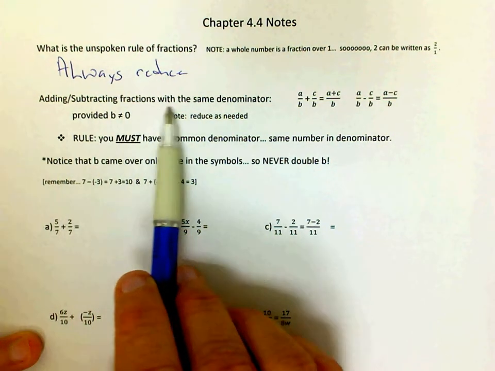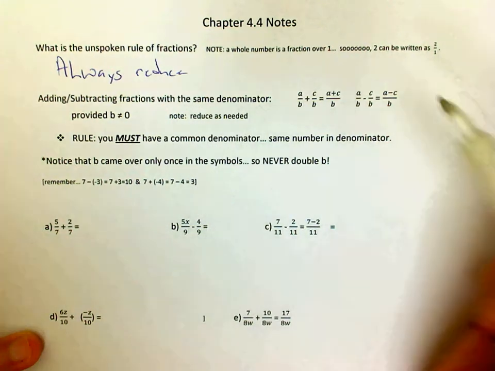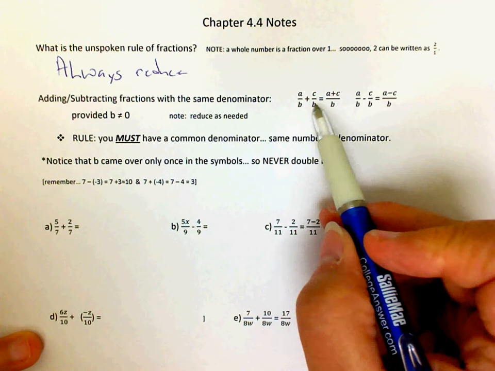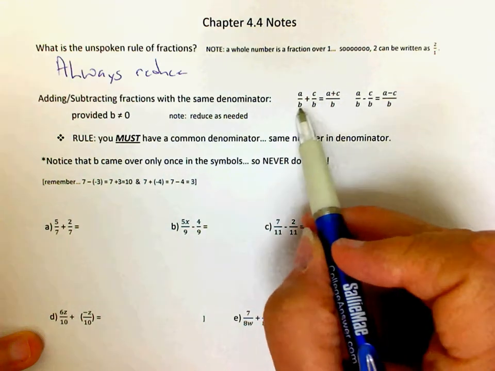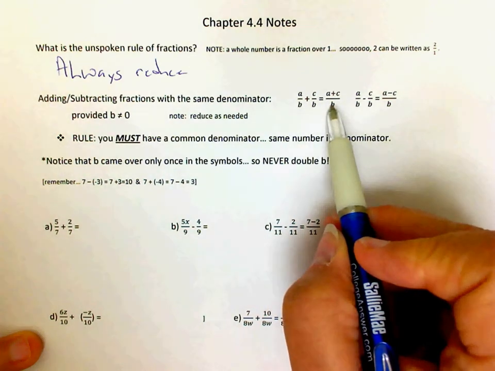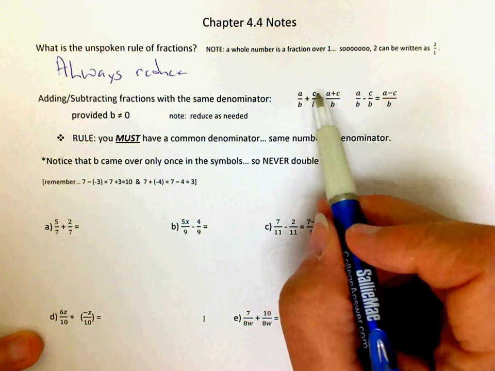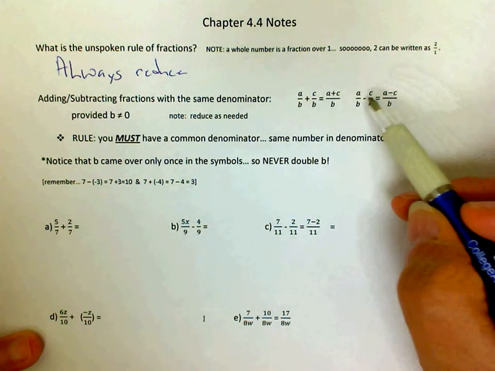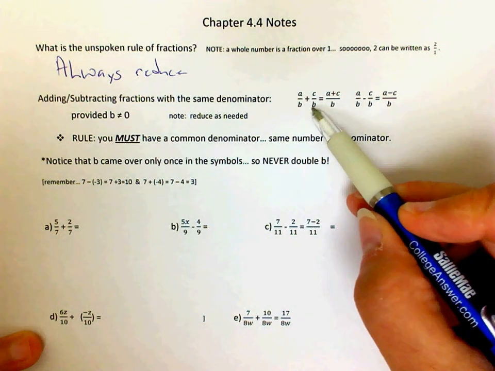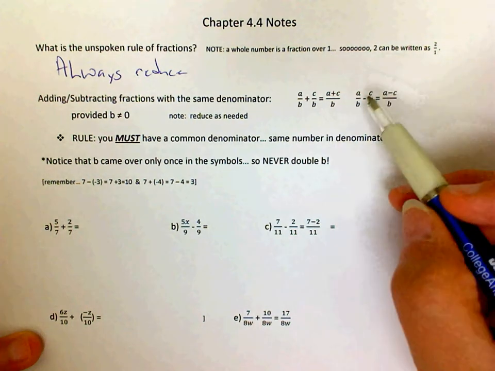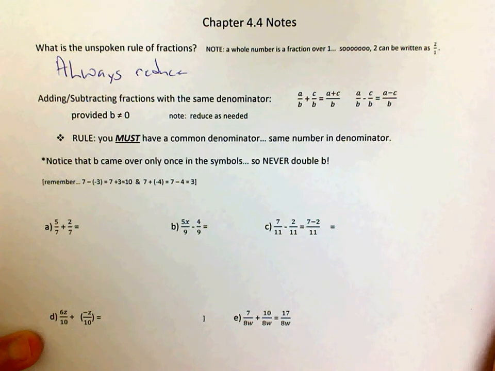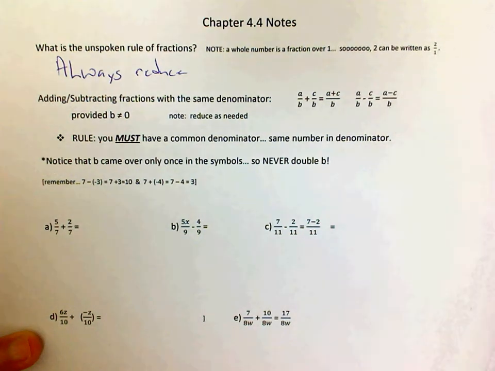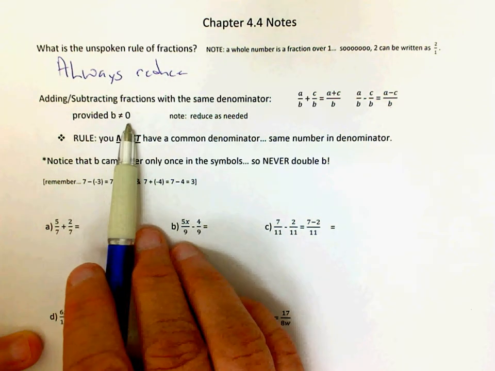Adding and subtracting fractions with the same denominator goes in this form: a over b plus c over b. Notice these are the same, and notice it only comes over one time. And then you take the a plus the c, so you add the numerators and leave the denominator as it is. And that's only if the denominators are already the same. Now, same thing applies for the subtraction.